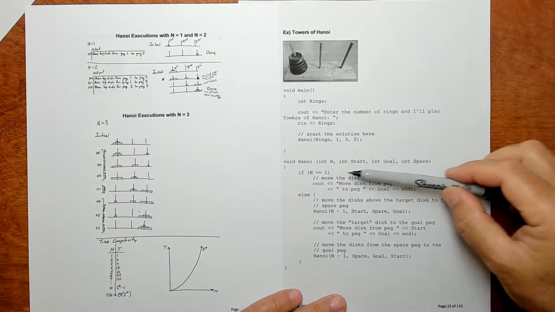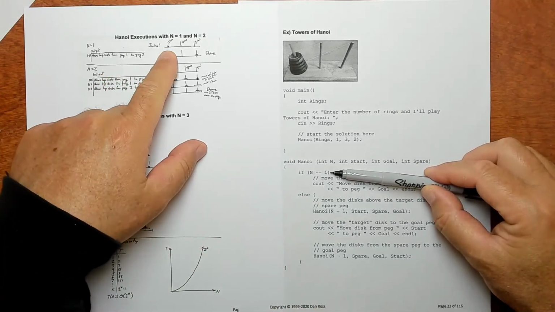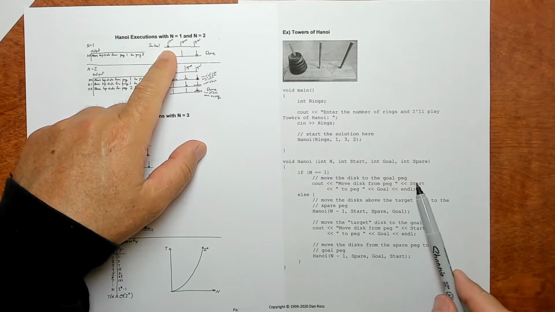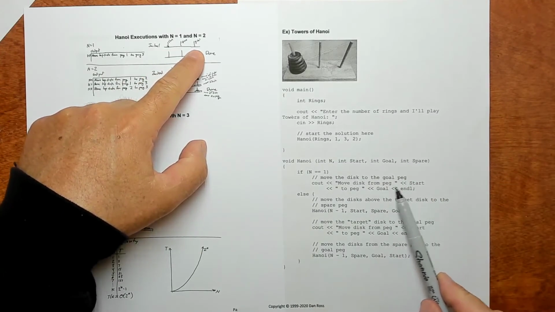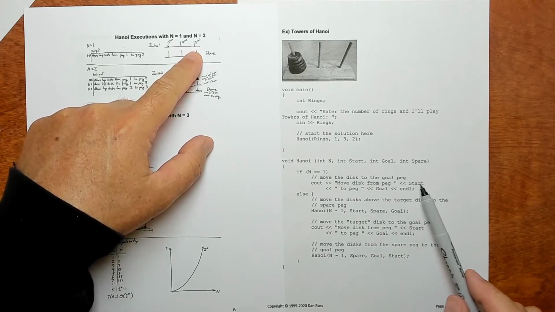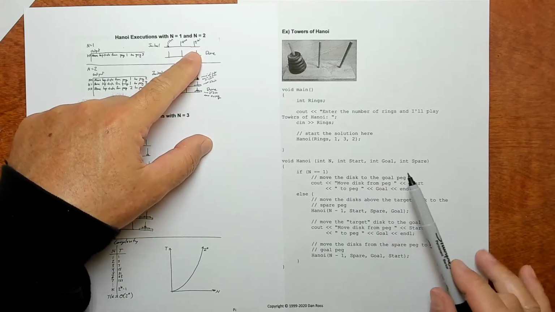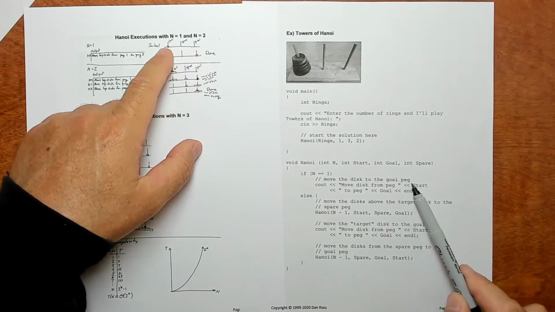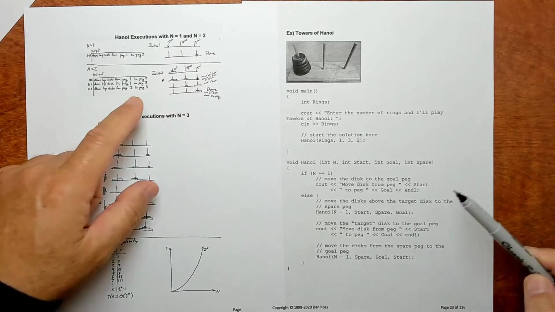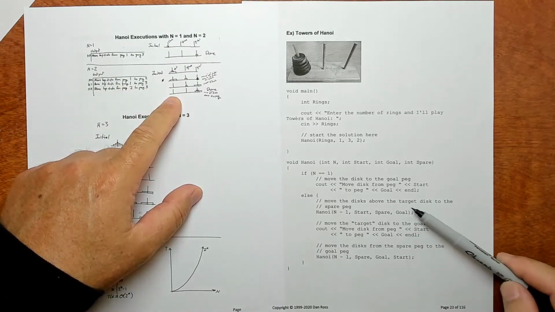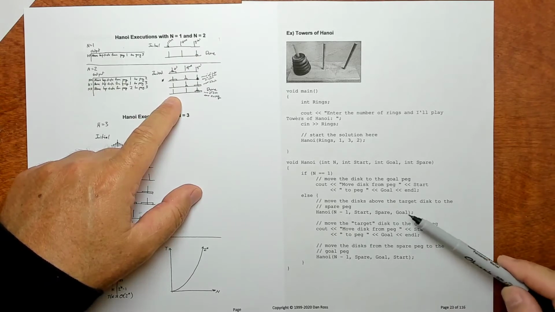We've got the base case for n equals 1, where we just move the disk from the start to the goal. This just prints out what to do, and then you still need a human or a robot to actually move them. So that's the base case for n equals 1. Then this here is the recursive case.